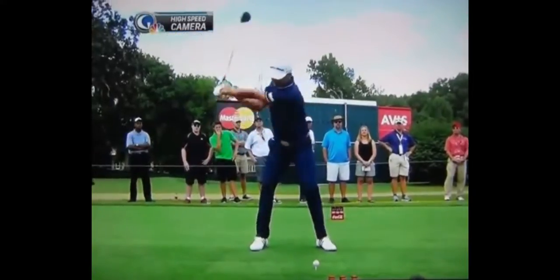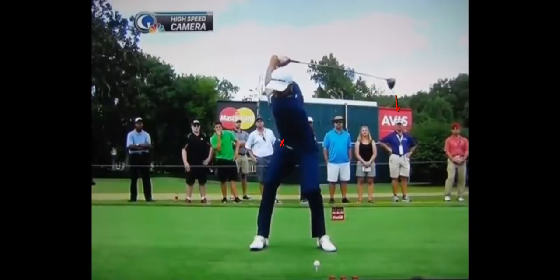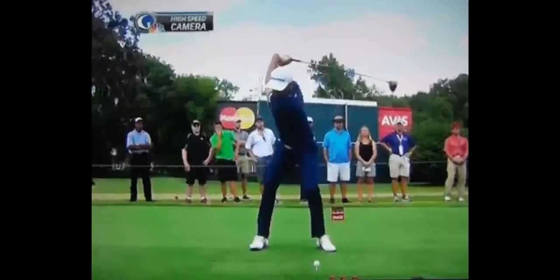Just an insane driver swing by Dustin Johnson. So keep an eye on this belt buckle. See him digging in, starting that forward. You still see the club is descending. That's what allows this amazing separation. Belt's pointing this way. Club's way the heck back here. That wouldn't be possible if his legs didn't move first.